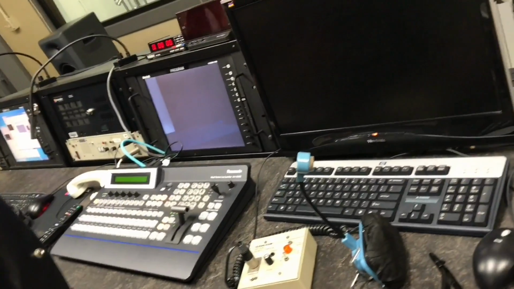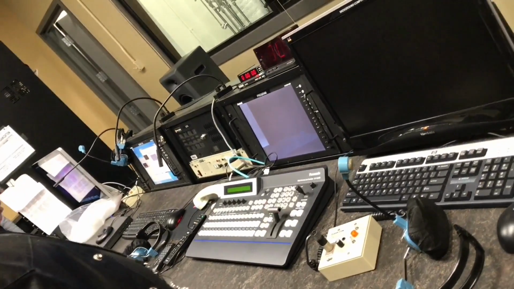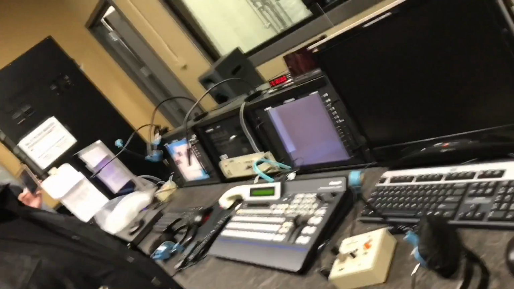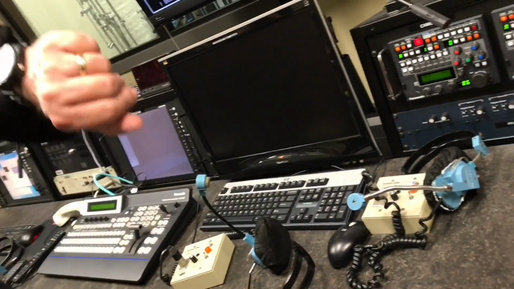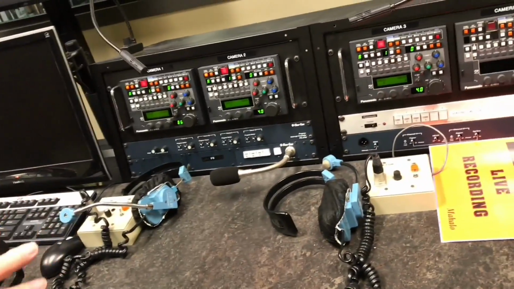This is where the director would sit, right here. Technical director here. Character generator person there. Teleprompter there. Recording engineer there. Okay, now we get to the crux of the lesson for today. This is the camera control units.